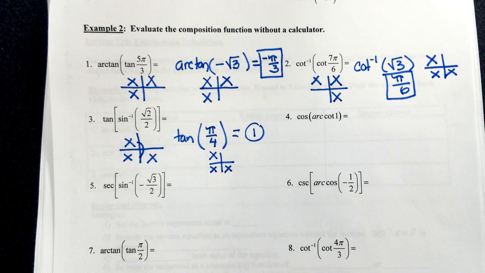Okay? So any questions, guys, on those compositions?